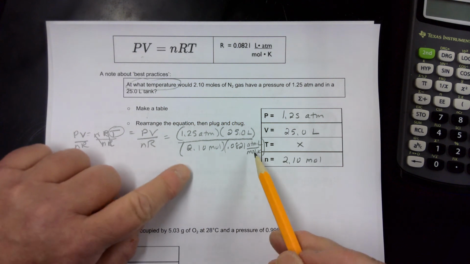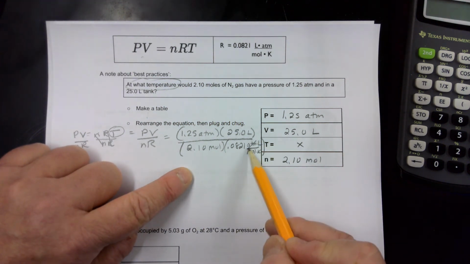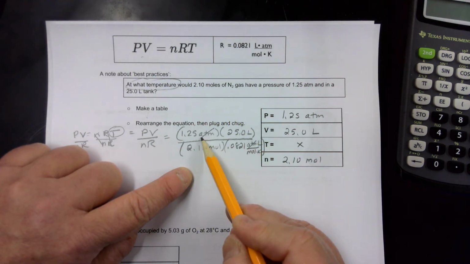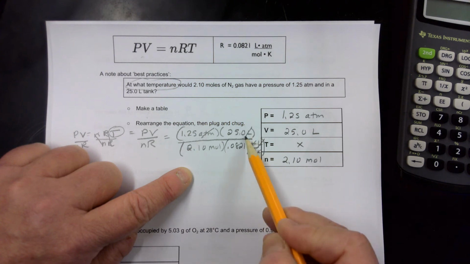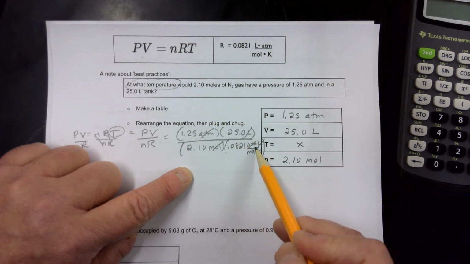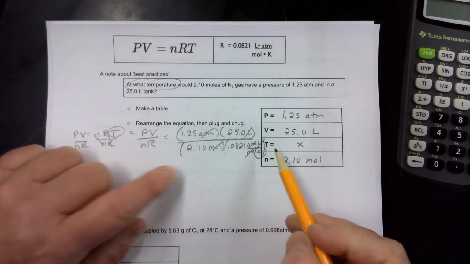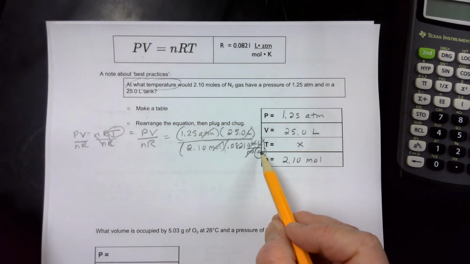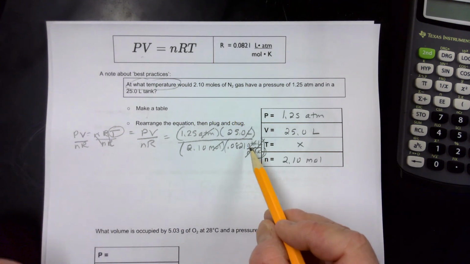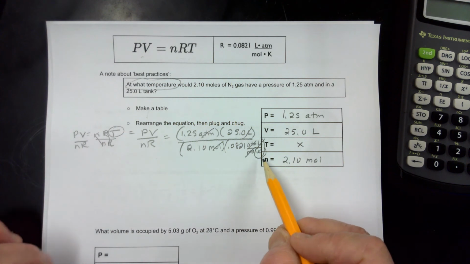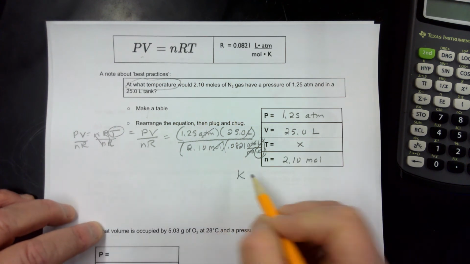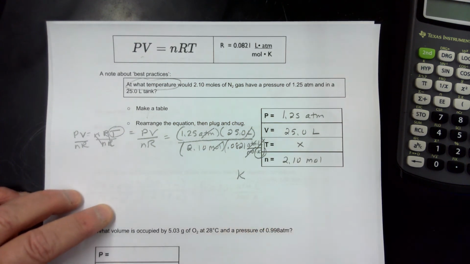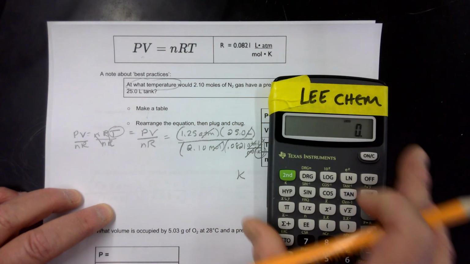Okay, so let's take a look at units canceling. Atmospheres are going to cancel with atmospheres. Liters are going to cancel with liters. Moles are going to cancel with moles. The only unit left over is Kelvin, and because it is in the denominator of the denominator, once you simplify, this Kelvin is the unit left over in the numerator. So now it's just a matter of putting these numbers into your calculator.